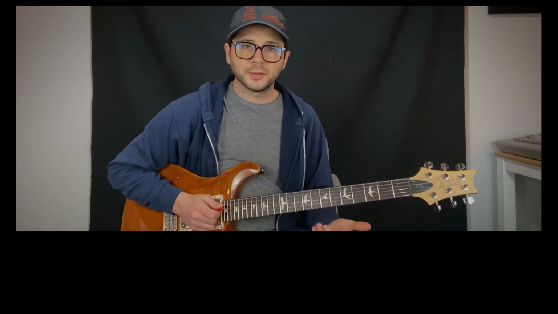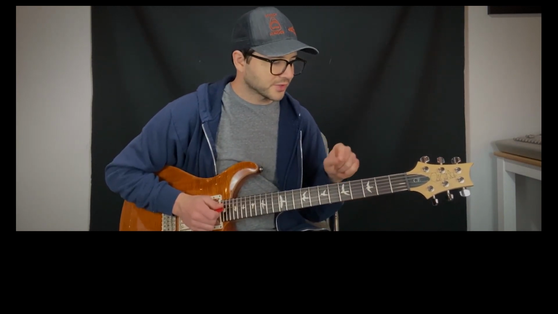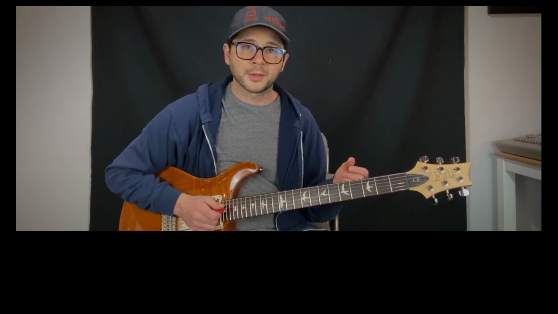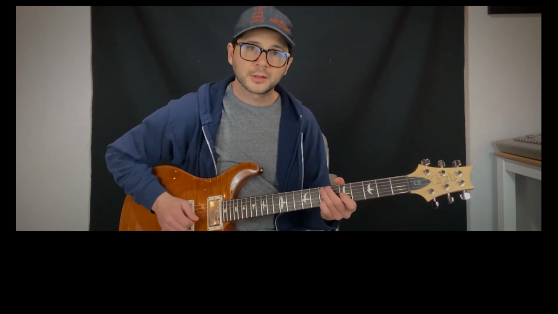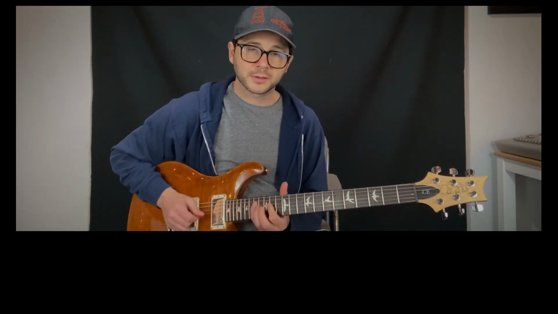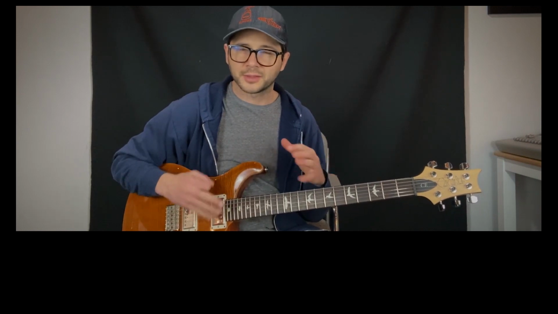Now, for the next one, it's going to be really similar to the last one, but now we're going to do, instead of going root third, we're going to do third root. So just first inversion. And now this one is going to end up sounding a little bit more like You Enjoy Myself. There's a part in particular where we do some of these, or even when he's doing these, that kind of stuff, this is kind of where that comes from.